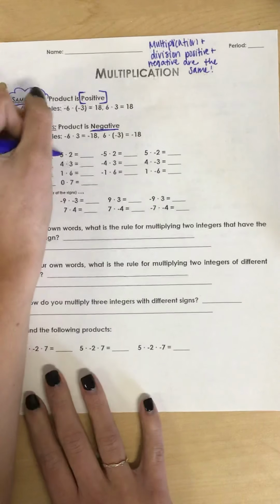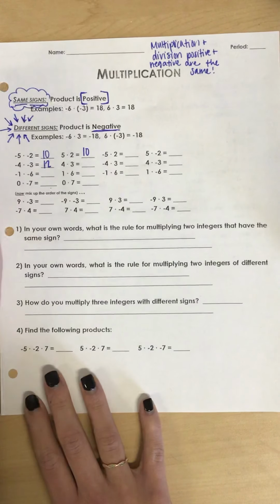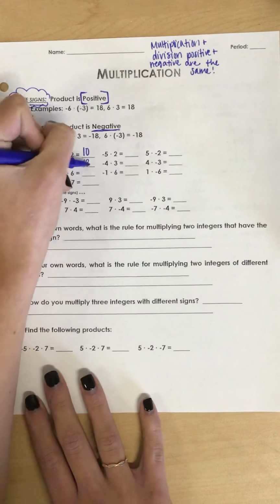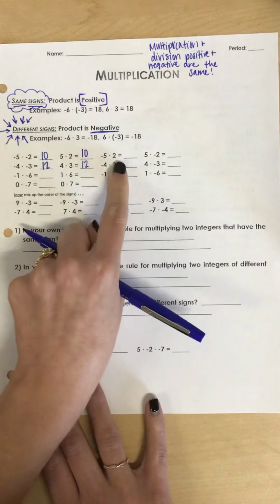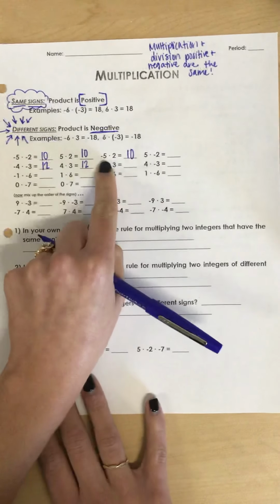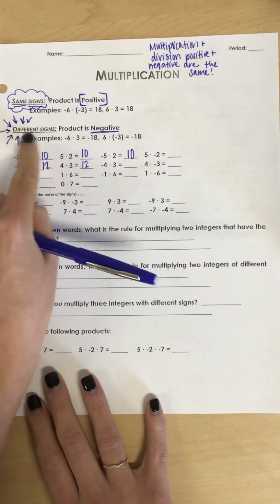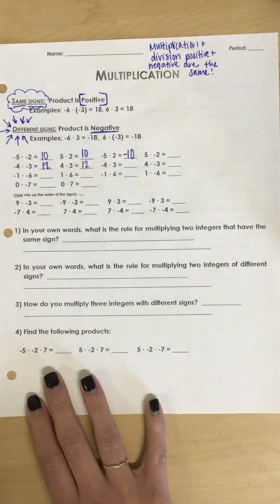Then if we go across, 5 times 2 is 10. They're both positive, same signs, my answer is positive. 4 times 3 is 12. Same signs, my answer is positive. Here, negative 5 times 2. 5 times 2 is 10. And then I look, I have a negative and a positive. Since they're different signs, my answer is now negative.